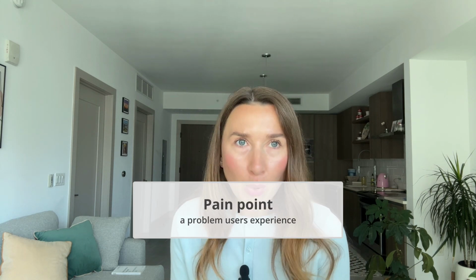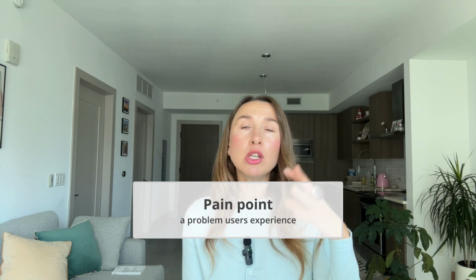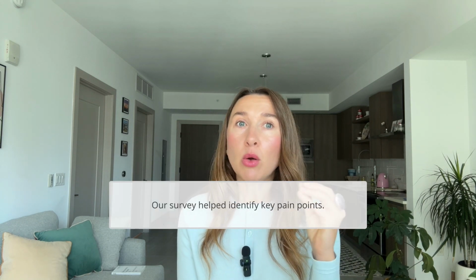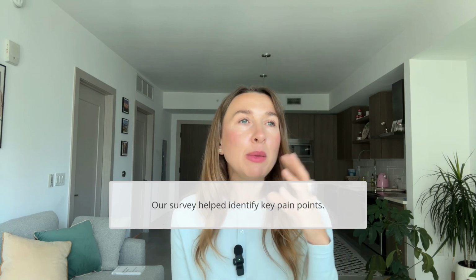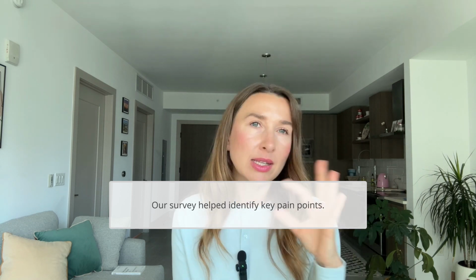18, pain point. This is a problem users experience. For example, you can say something like, our survey helped identify key pain points. Key pain points, key problems, right? So instead of saying problem, you can say key pain point.